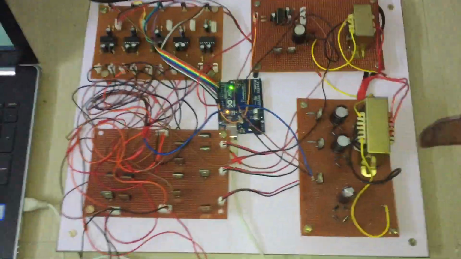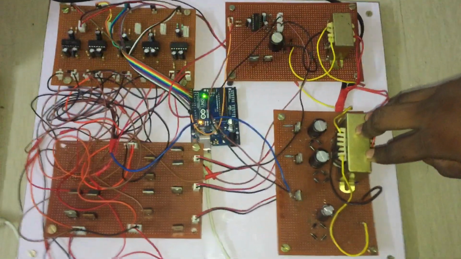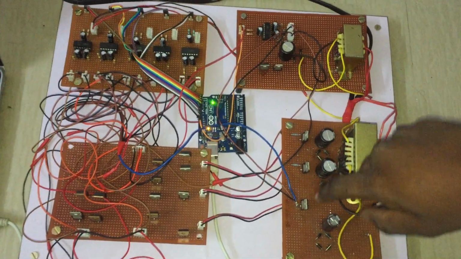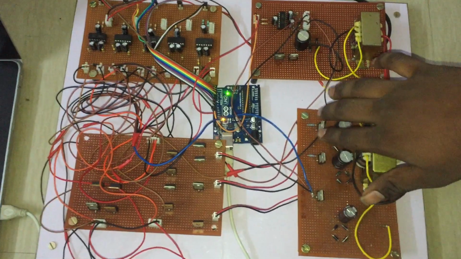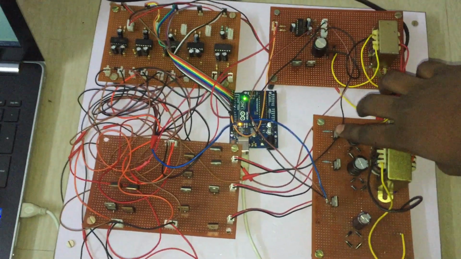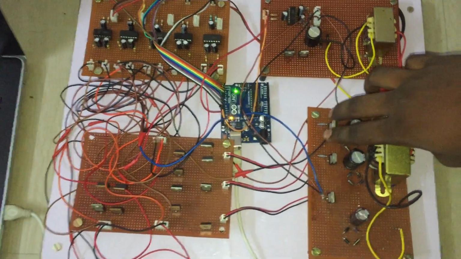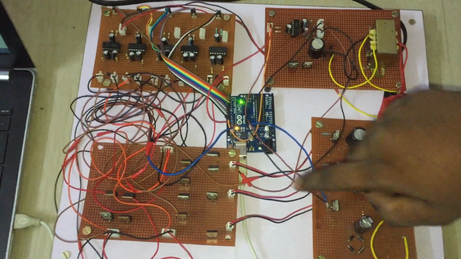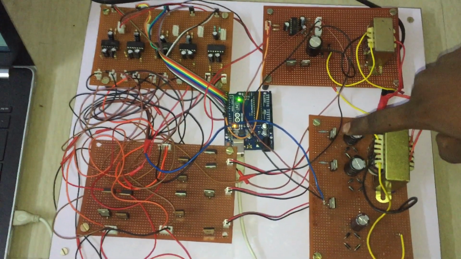Because we cannot use PV panels, we simulate the DC sources with the help of a rectifier. The rectifier converts the AC to a DC power supply. The capacitor helps in the filtering circuit, and then we use regulator ICs. The regulator ICs help to get the required voltage. This is the 7812, a 12 volt regulator IC. We are using three 12 volt regulator ICs because we have done the 7 level multilevel inverter, so we require three voltage sources.